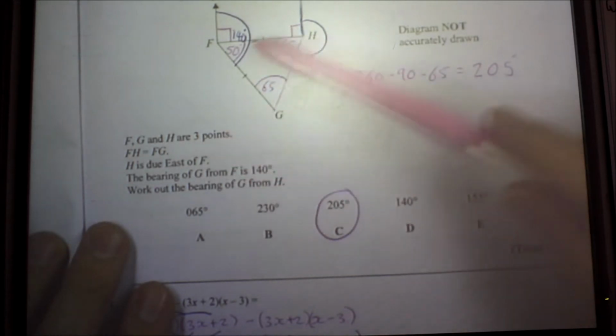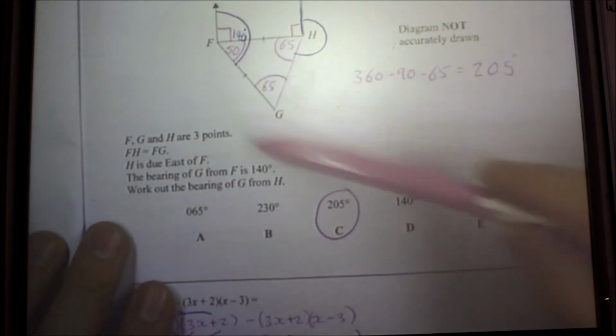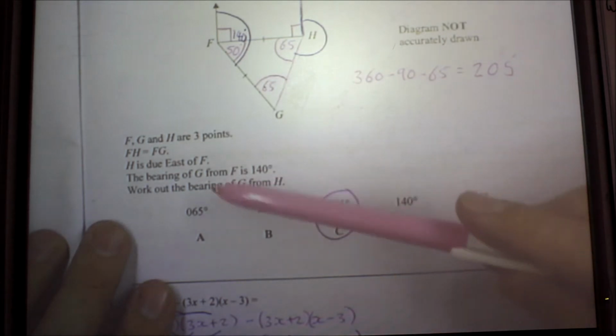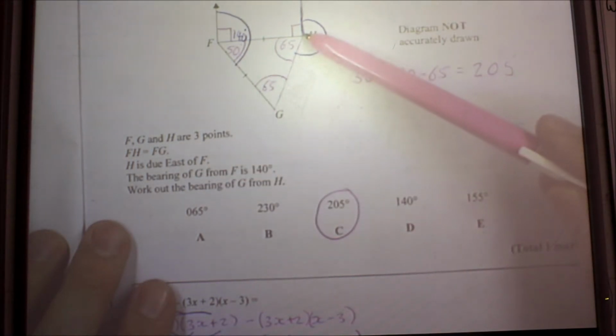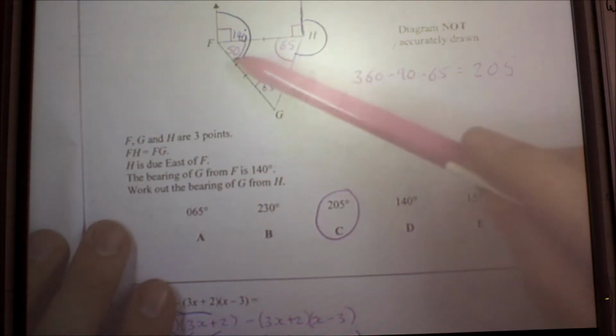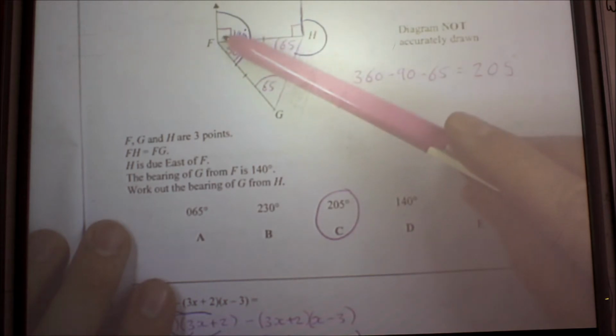FH equals FG, which you can tell because it's got those little dashes on. It means it's an isosceles triangle. We'll need that later. H is due east of F. Now I think that's important because if it's due east, that means that must be a right angle in there.